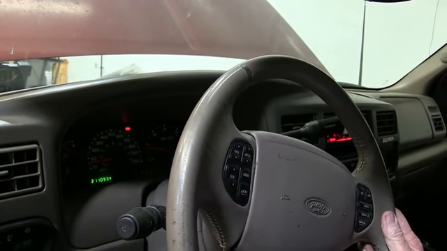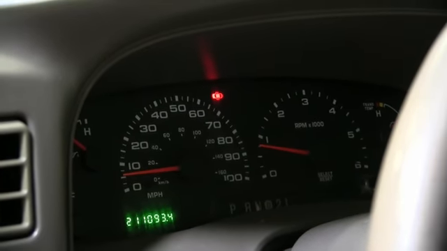Now this is going to set an ABS code, but that's okay. I'm not worried about that. I just want to check the transmission output speed sensor.